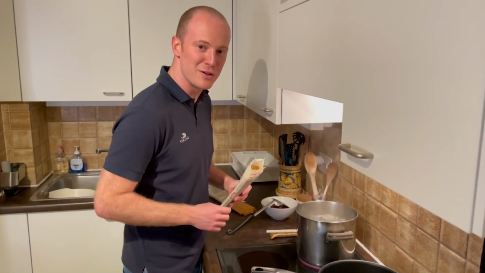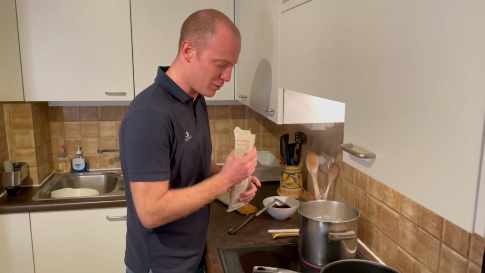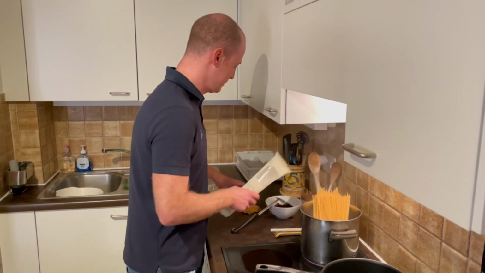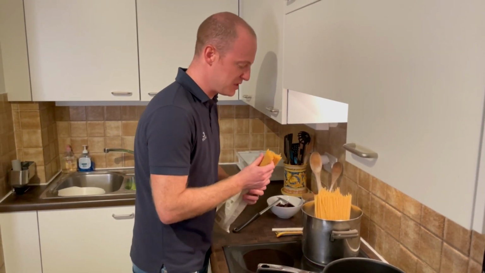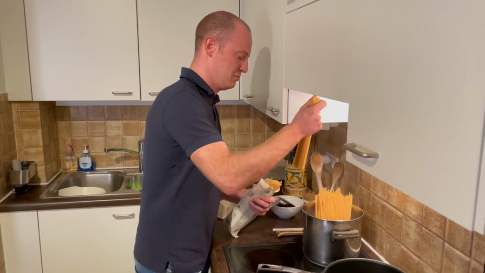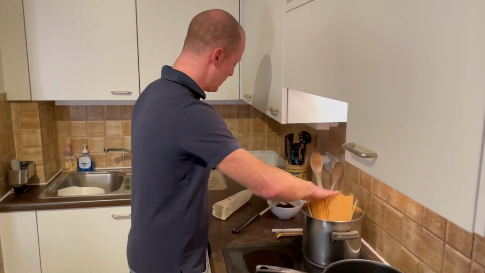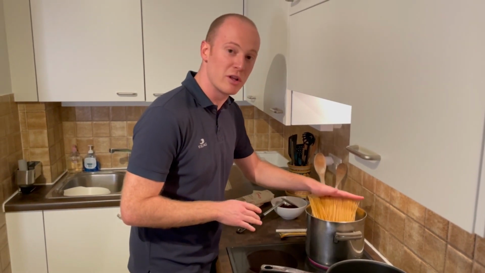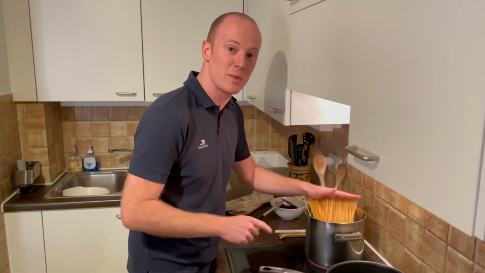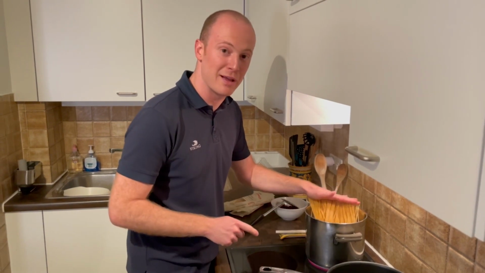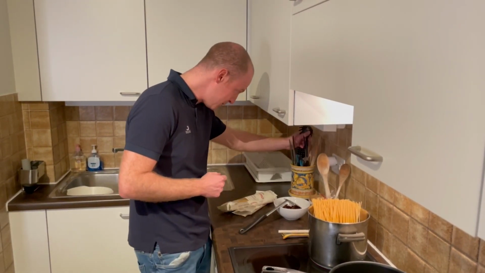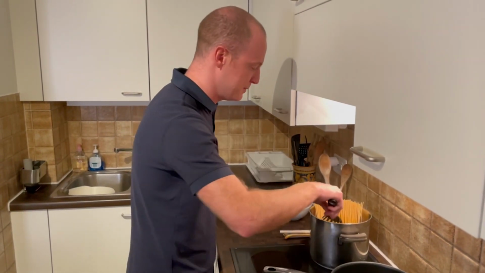So now the water is boiling, I've already salted it, so we add the pasta. I'm gonna do about 600 grams, more or less. And it's important now to cook the pasta. This takes 11 minutes, so we're gonna cook it only for 9, because the last 2 minutes we're gonna cook the pasta with the fat of the guanciale. So we give it a little bit less cooking time, and we're gonna finish it in the pan.